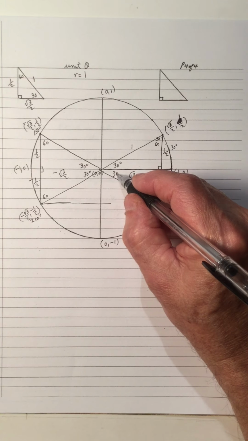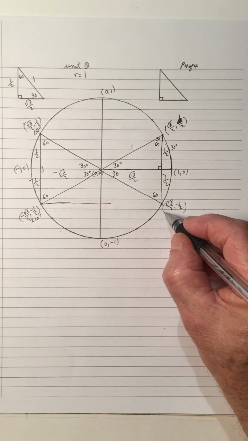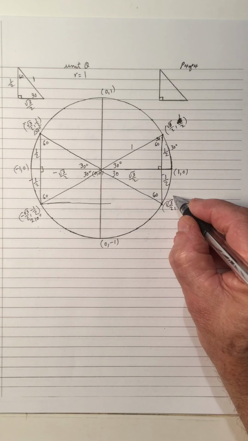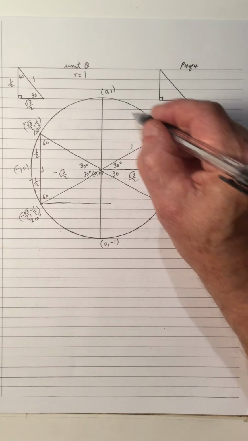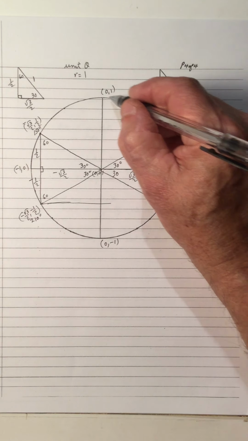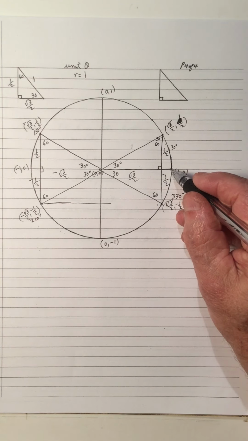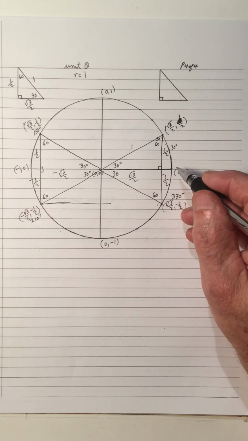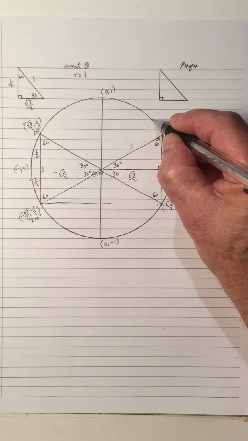And if you go over here, you get a 30 reference. That means your rotation is 330 degrees. Because 330 degrees, right here, start here, all the way around, that's 330, plus 30 more makes 360. And what about if we rotated 45 degrees?